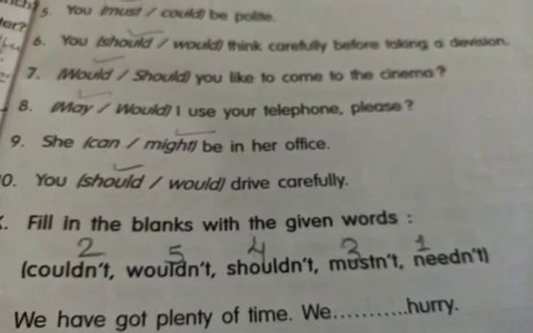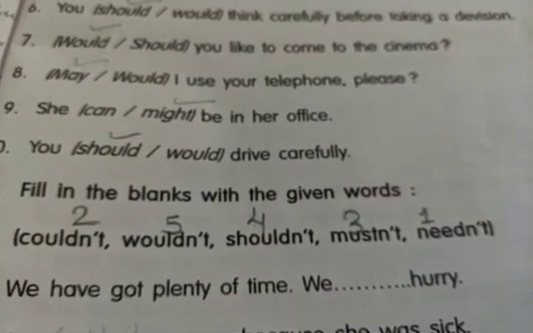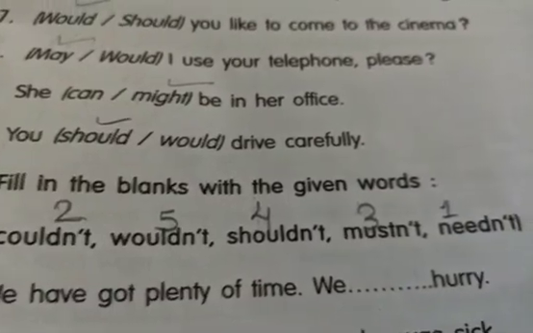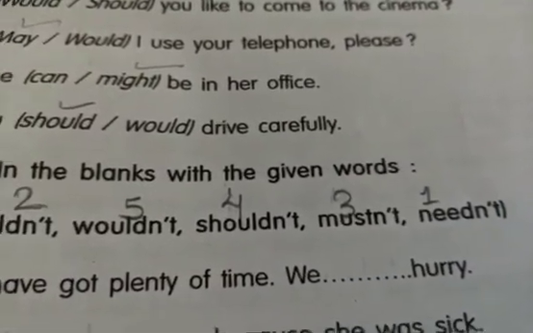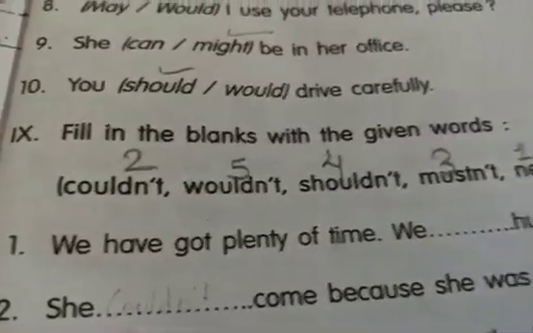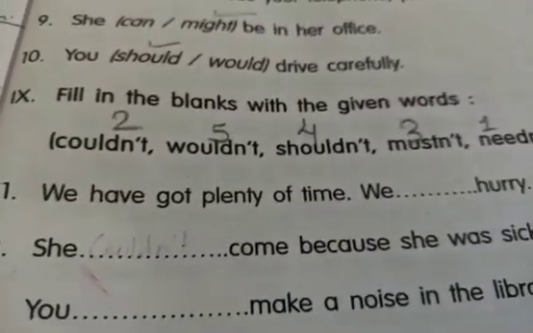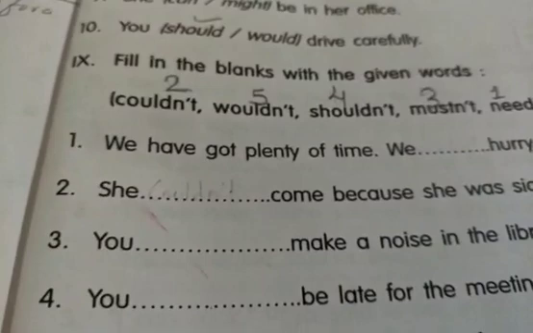Then fill in the blanks with the given words: couldn't, wouldn't, shouldn't, mustn't and needn't. We have got plenty of time. We needn't hurry. She couldn't come because she was sick. You mustn't make a noise in the library.